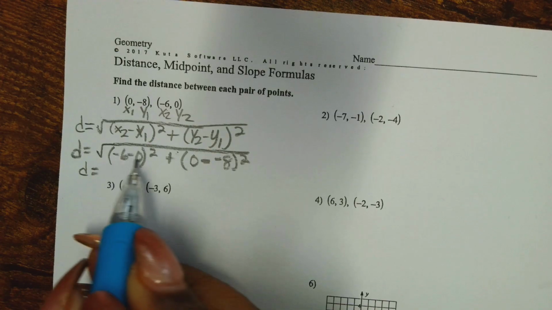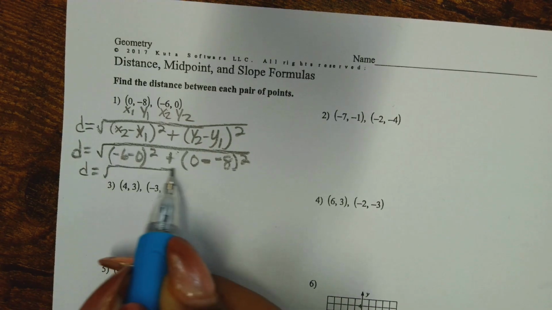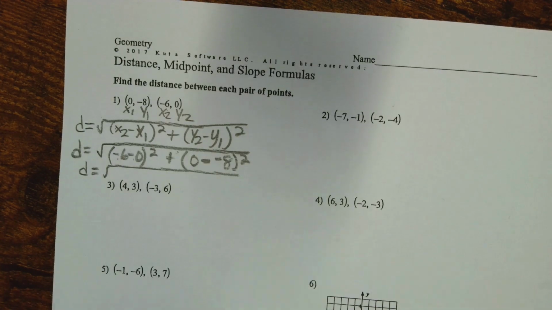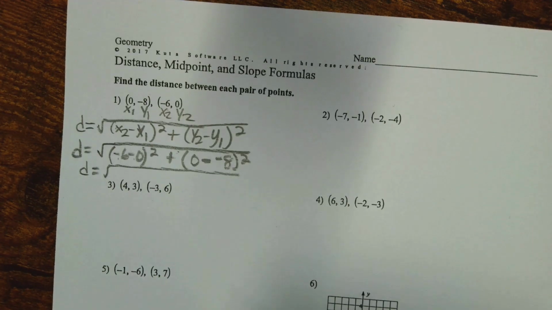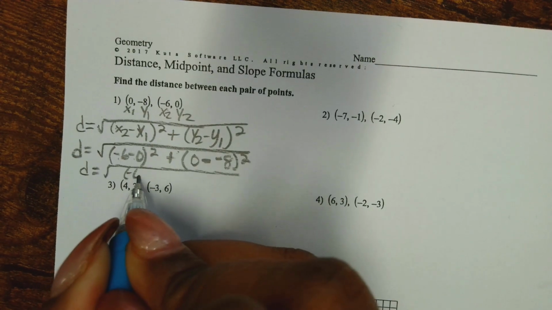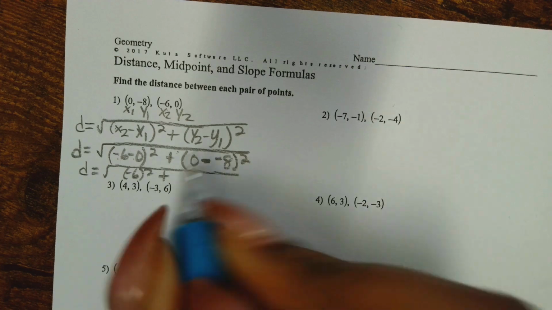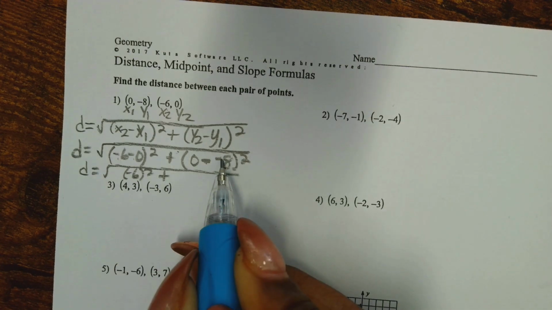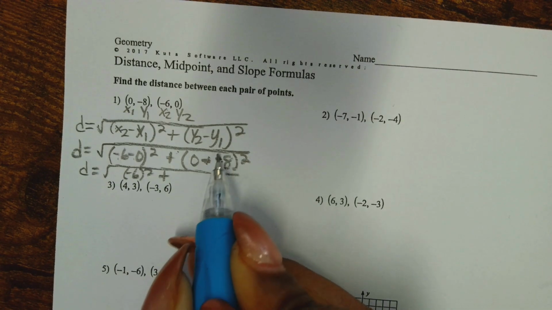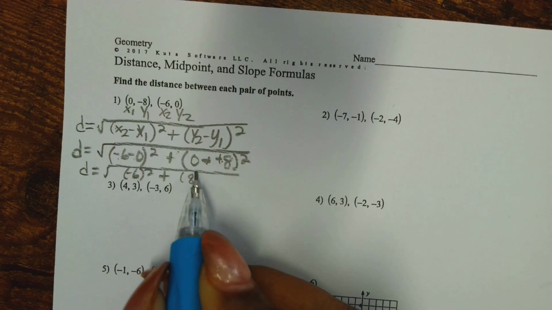So here, what do we get? What is -6 minus 0? -6. So we've got -6 squared plus this. What's minus a negative? A positive. Plus a positive, so we've got 8 squared.